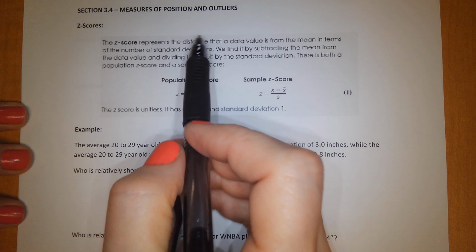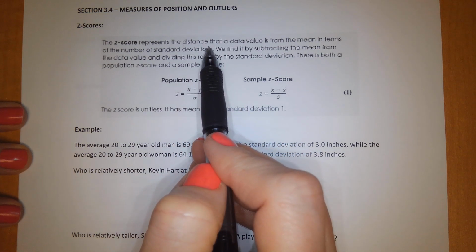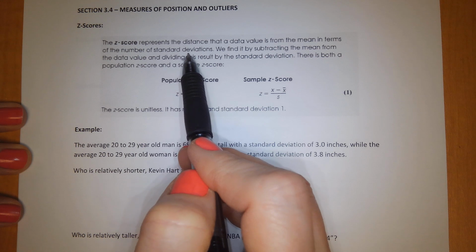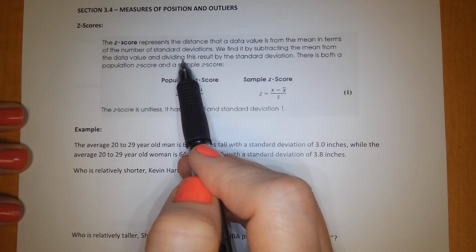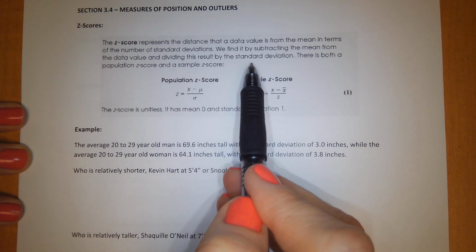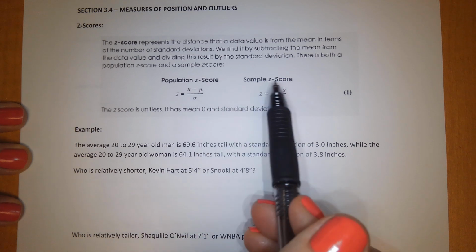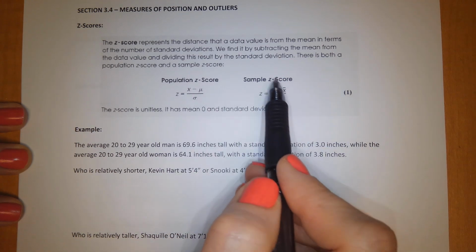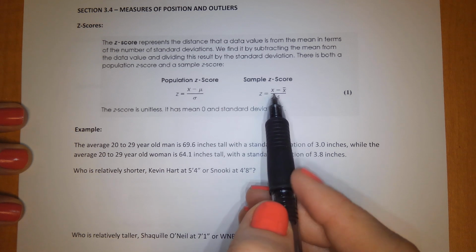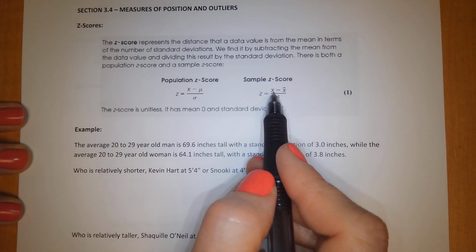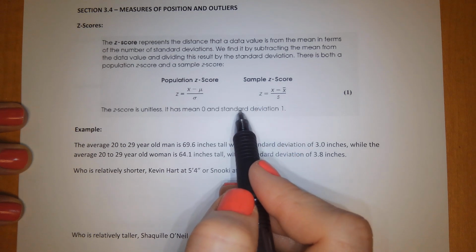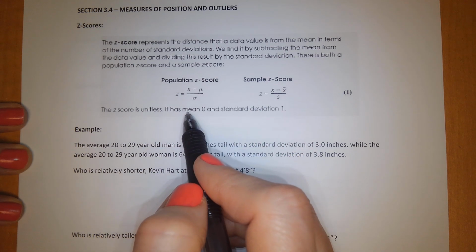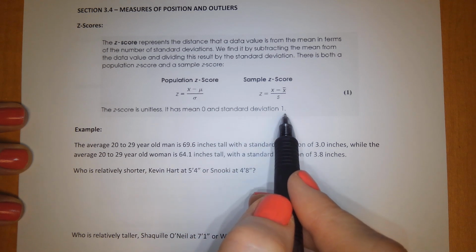What a z-score is by definition is it represents the distance that a data value is from the mean in terms of the number of standard deviations. We find it by subtracting the mean from the data value and dividing this result by the standard deviation. We have one for both population and for sample. We usually use the sample because usually we have that information, and the z-score is found by taking the data value minus the average, which is the mean of the sample, divided by the sample standard deviation. The z-score is unitless, so it has a mean of 0 and a standard deviation of 1, and it does not have units.